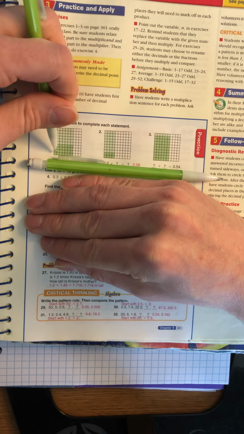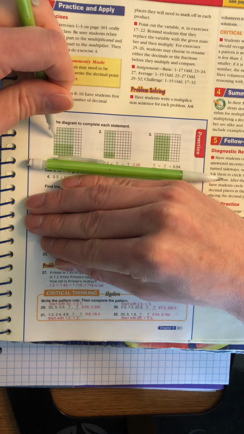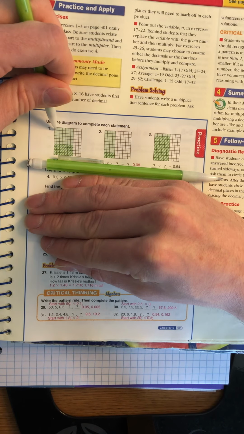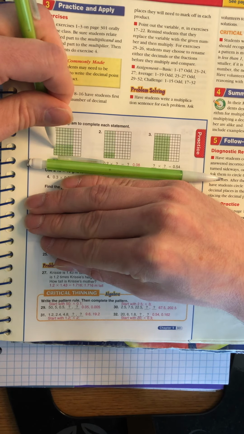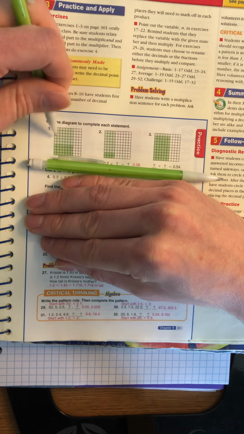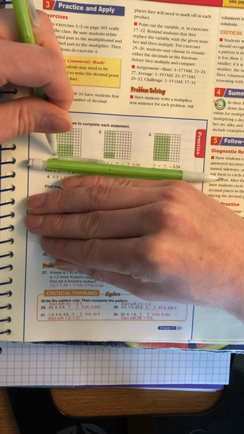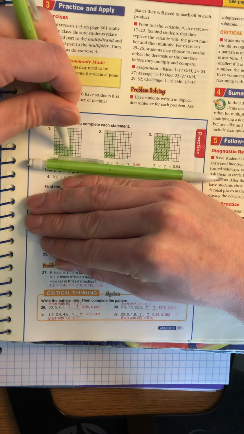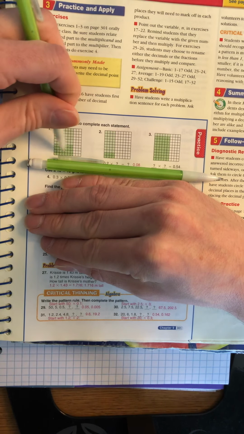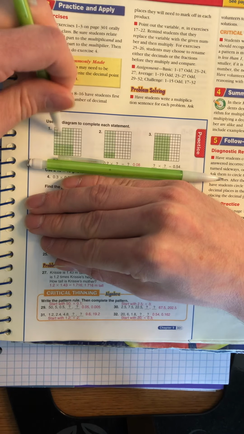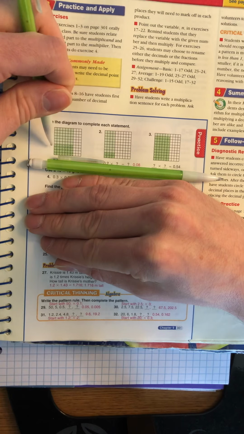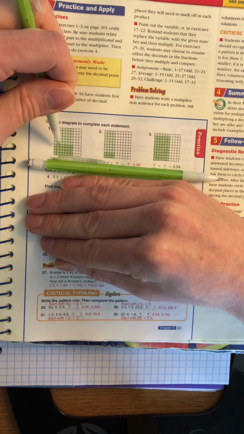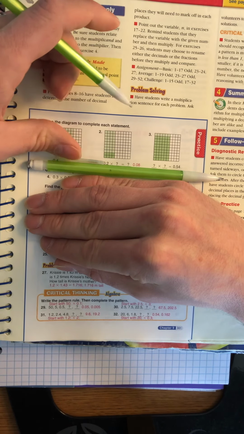Then going across, you have 1, 2, 3, 4, 5, 6, 7, 8, 9, 10, and you have 4 shaded in going across. So this represents 4/10, and this represents 7/10. So what this is showing you is 4/10 times 7/10. And then however many boxes you have total is your answer to that.